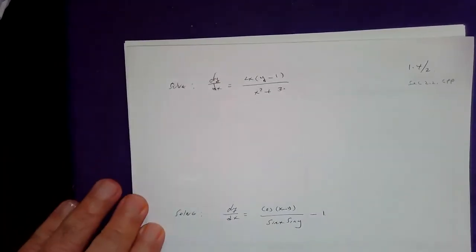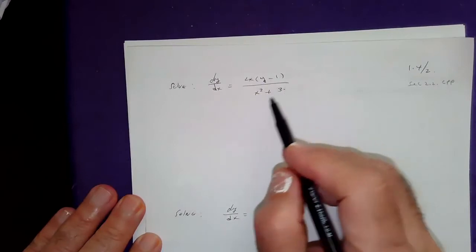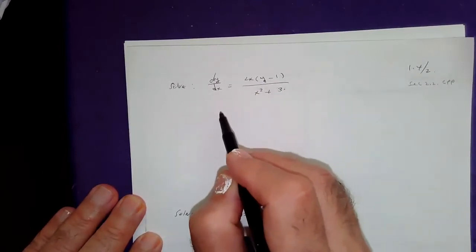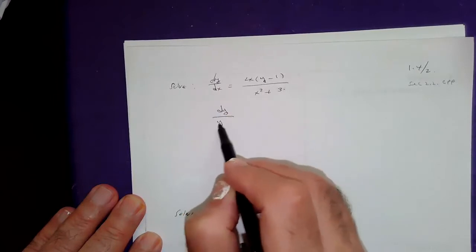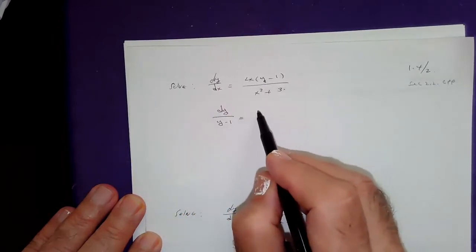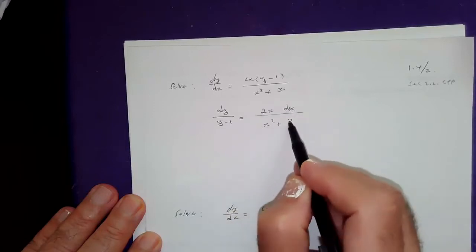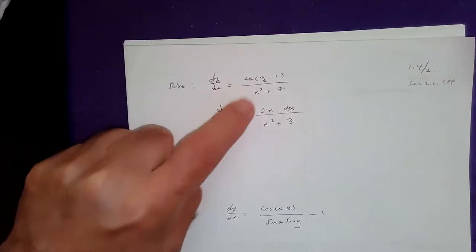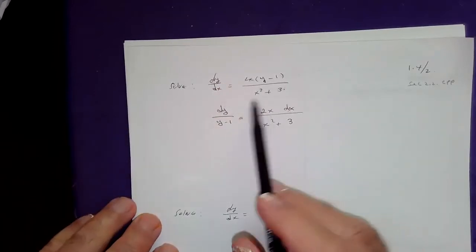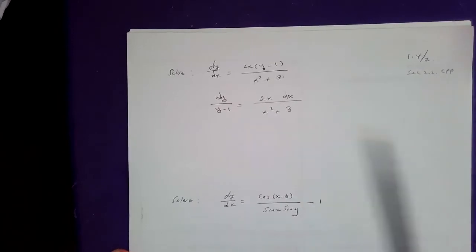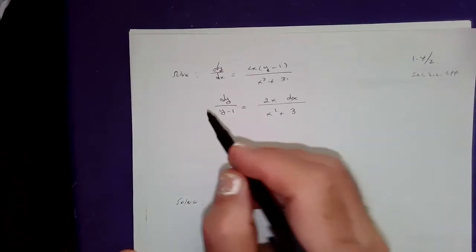The next problem is this guy, dy/dx equals 2x times y minus 1 over x squared plus 3. So separate the variables, divide both sides by y minus 1, and multiply both sides by dx, like so. The minute you separate the variables, notice the way I know this is separable is because there is no plus or minus between the x and y.